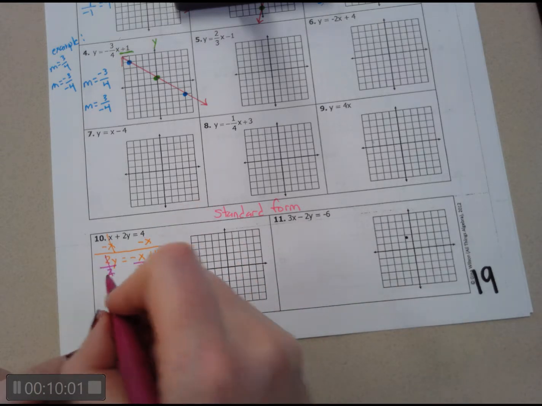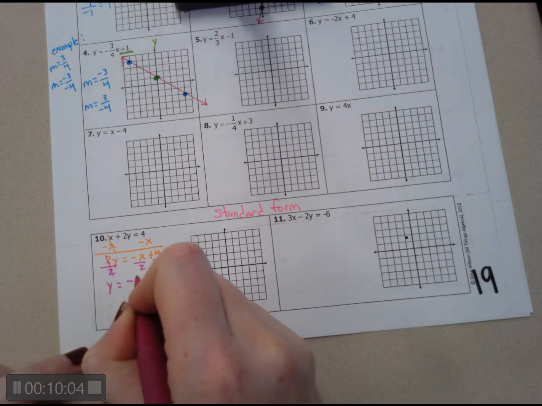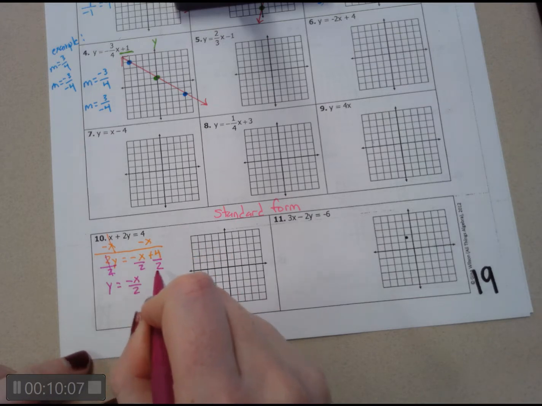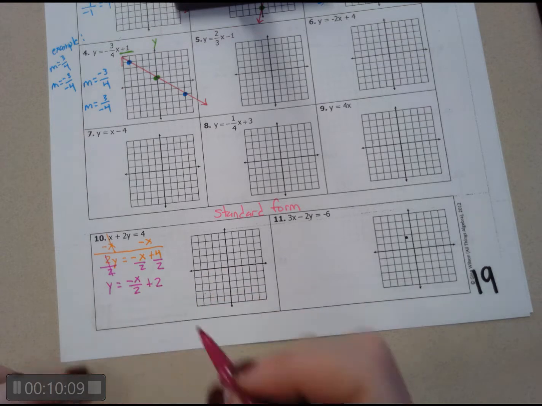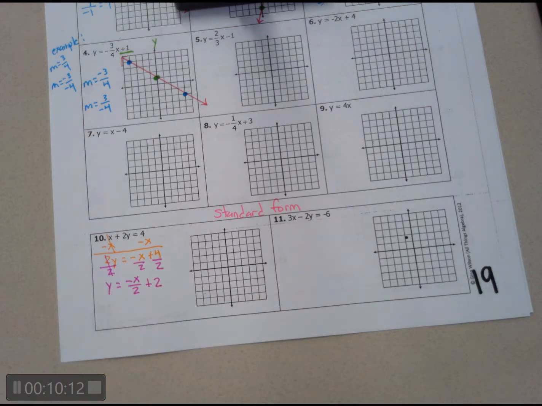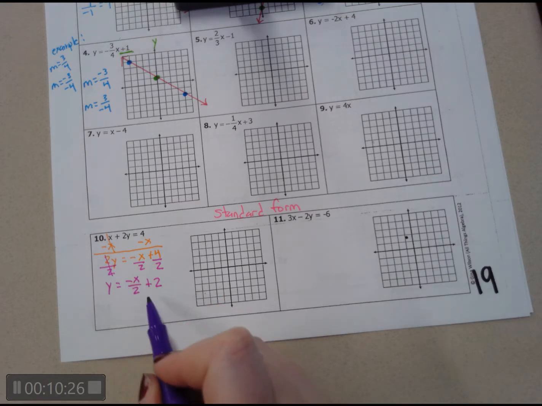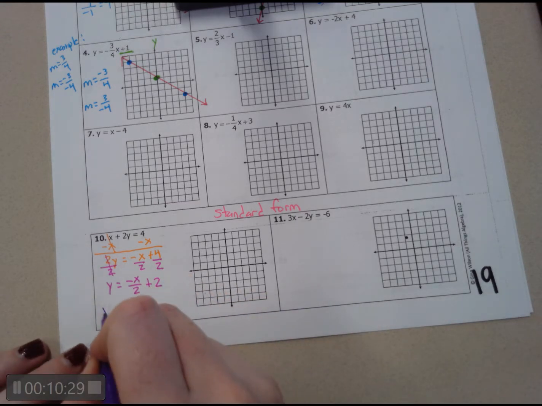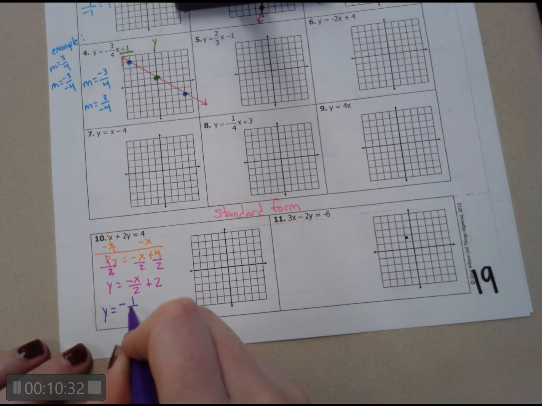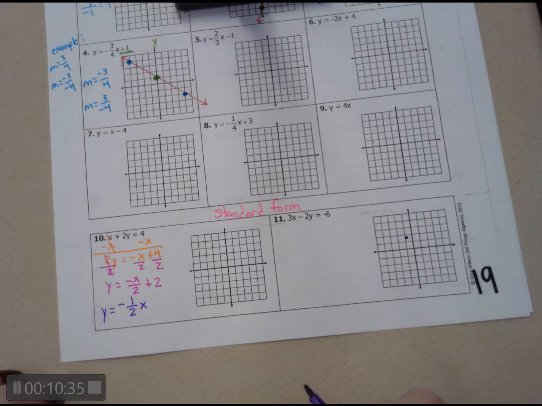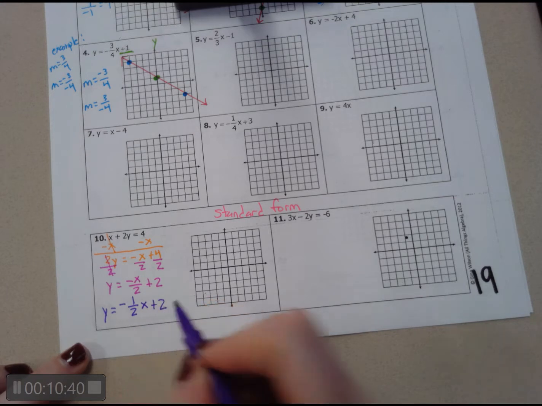So my 2's will cancel each other out, and I'll get y equals negative x over 2. And then 4 divided by 2 will give me positive 2. Now, negative x over 2 is not wrong, but it's kind of hard to understand your slope from negative x over 2. So whenever your x is on top of your fraction and it's just over a number, you can put it off to the side and put a 1 in its place. This is the exact same thing as this. And then just bring down your 2.